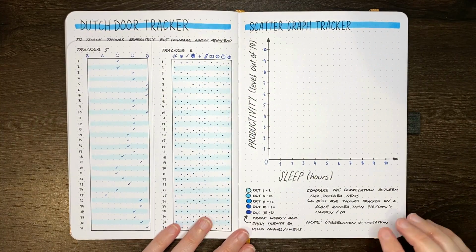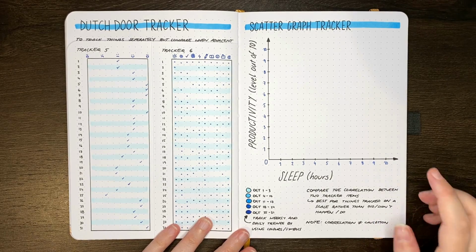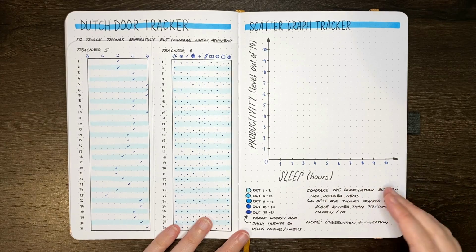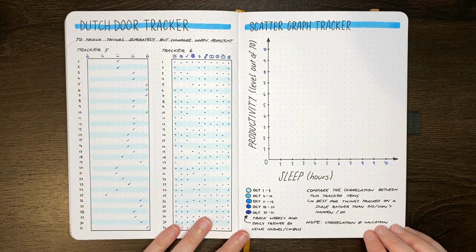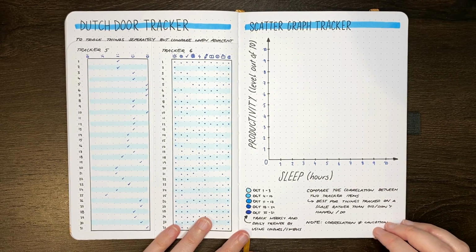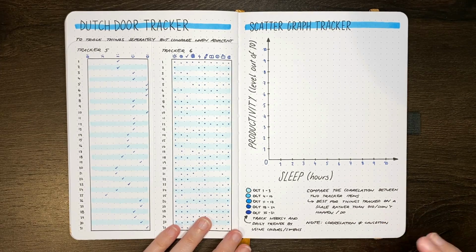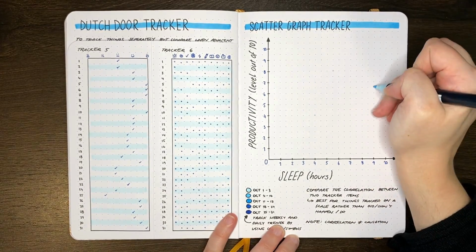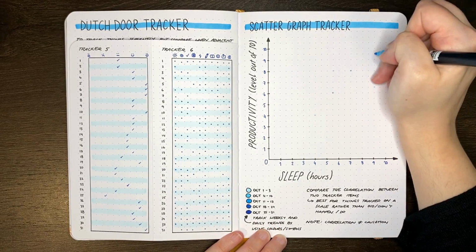Our next idea is another style of graphical tracker, but this is a scatter graph. The difference between this and a line graph is that for a line graph you plot the points moving from left to right, or day to day, and then connect the points in sequential order. On a scatter graph, however, you don't connect the points, but you may want to draw in a line of best fit when the period of time you're tracking over comes to an end. Scatter graphs are really good for comparing two things that you're tracking to see the correlation between them, in particular two things that can be measured on a scale.